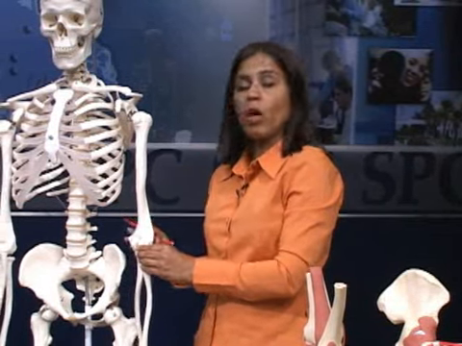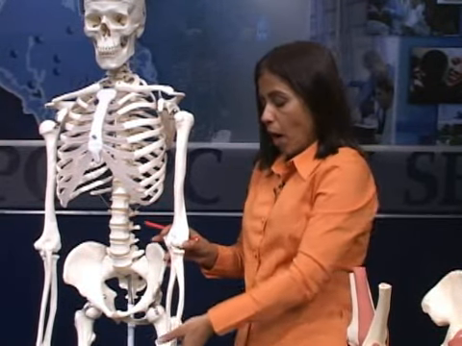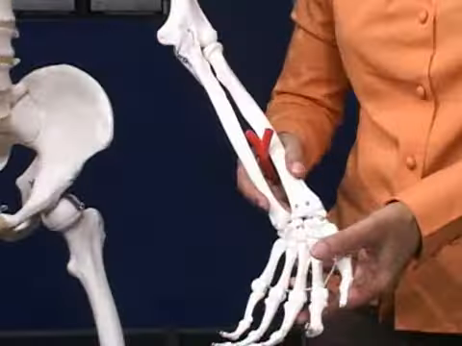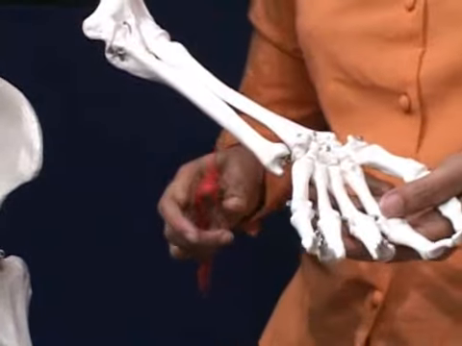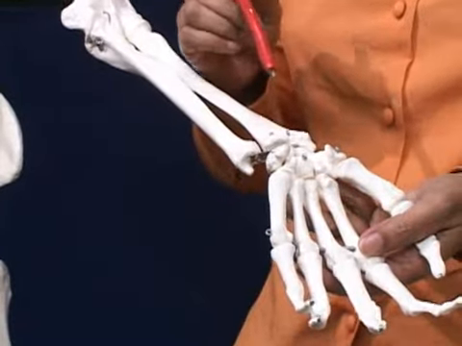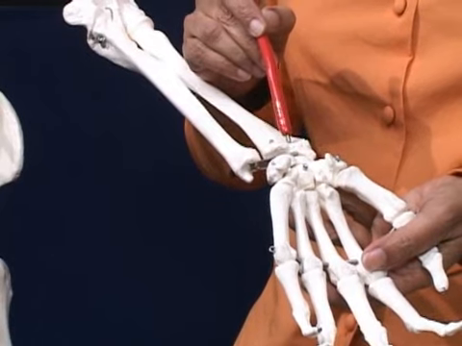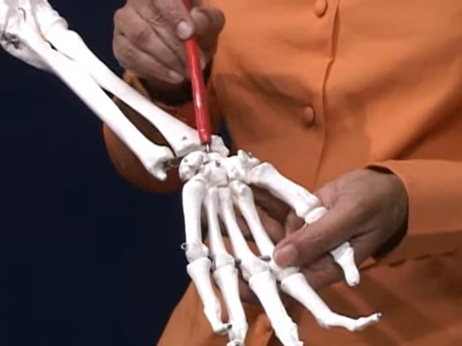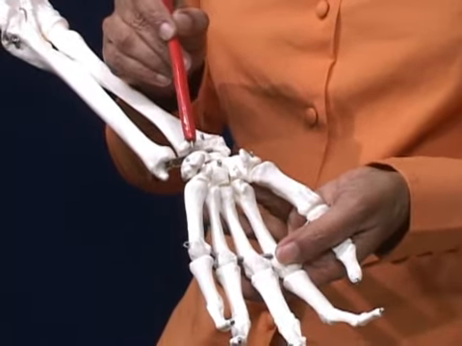The third type of synovial joint is one where you can move in two axes. So you have the wrist joint, which is a biaxial joint between the lower end of the radius and the proximal row of carpal bones.